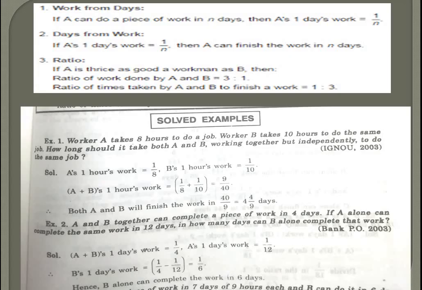Worker A takes 8 hours to do a job. Worker B takes 10 hours to do the same job. So I can write A's 1 hour work as 1 by 8 and B's 1 hour work as 1 by 10. Then the question asked is, how long should it take for both A and B working together to complete the same job? So they have asked us A plus B's joint work.